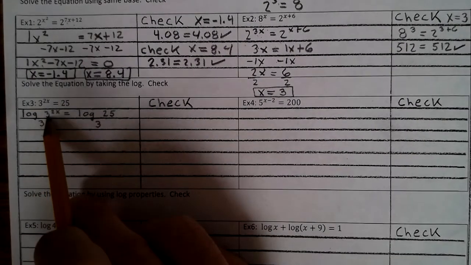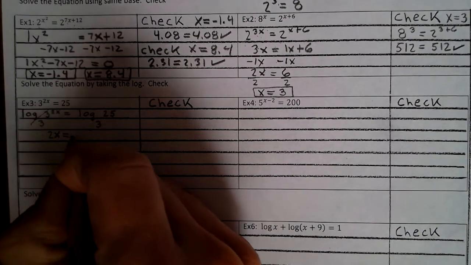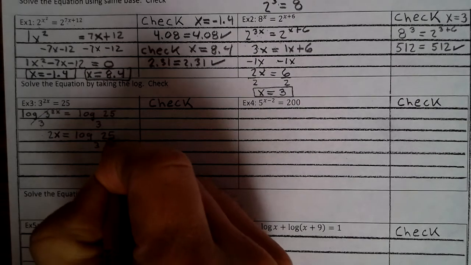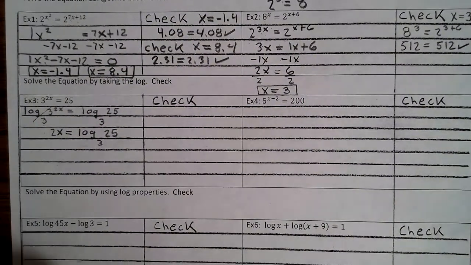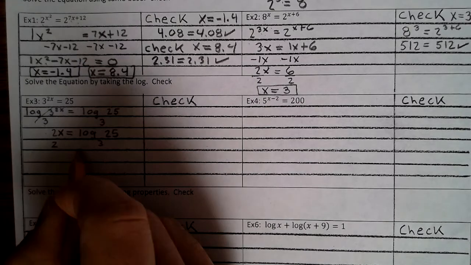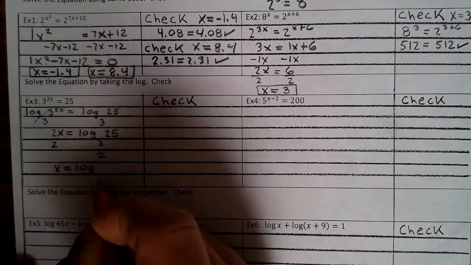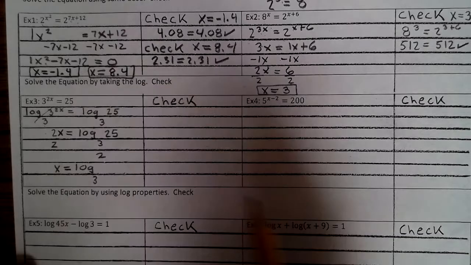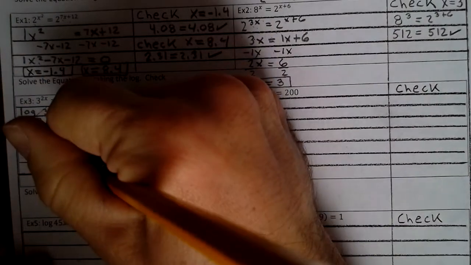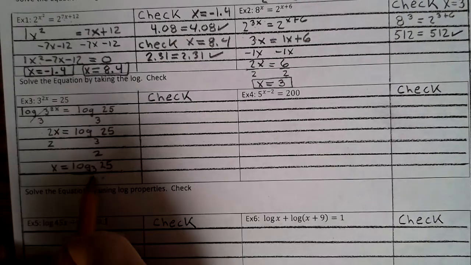So you have 2x equals log base 3 of 25. We're going to divide both sides by 2. So x equals log base 3 of 25 divided by 2. And you're going to leave that as is.